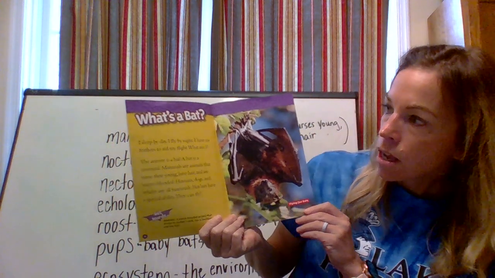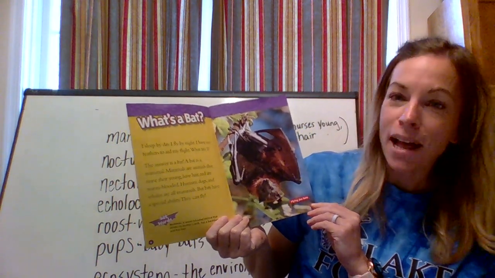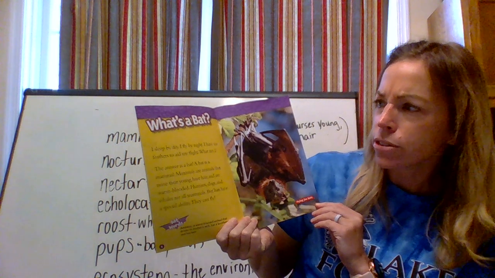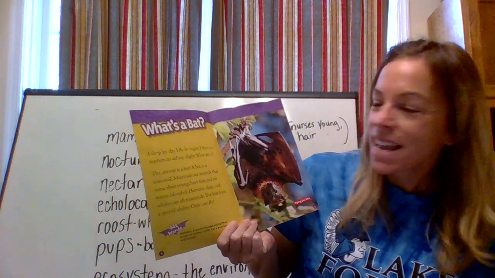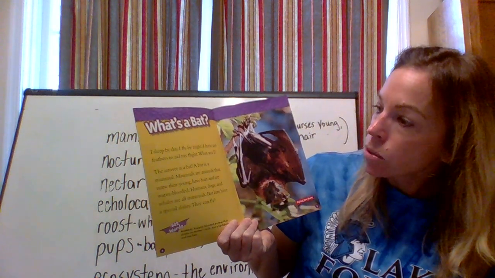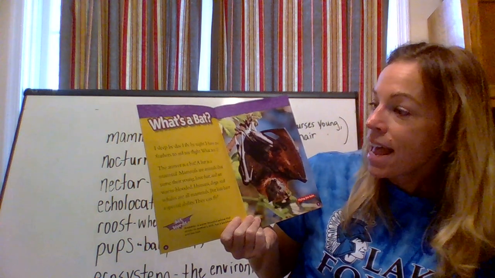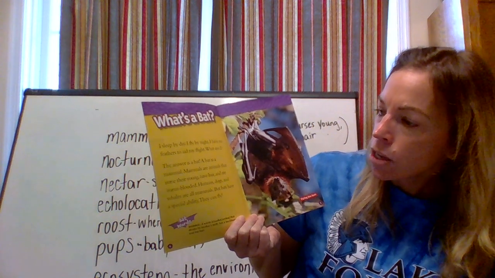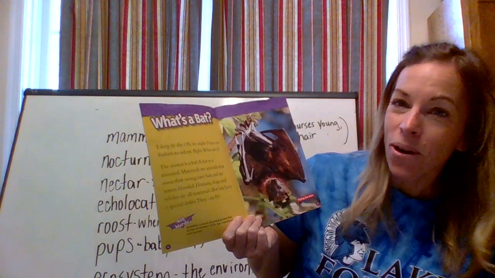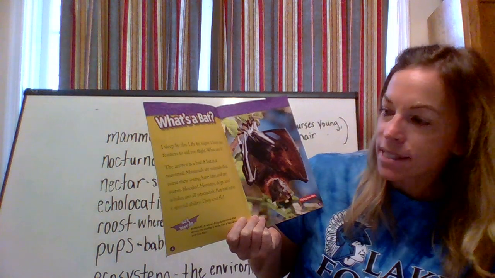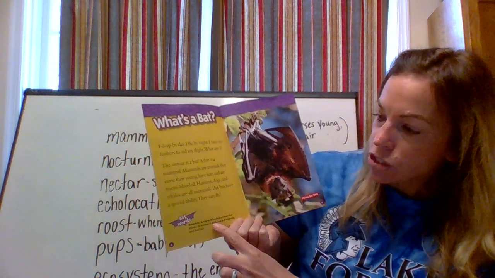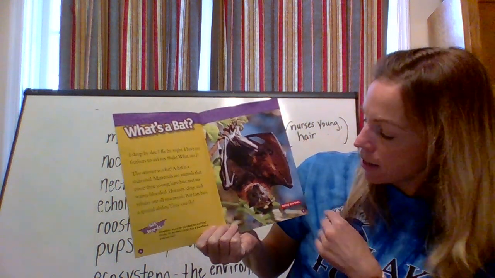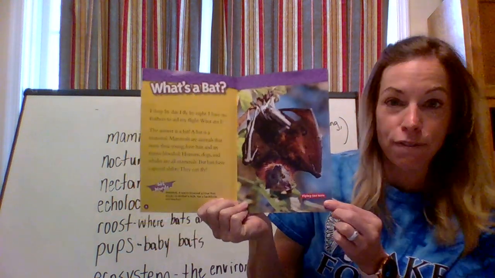What's a bat? I sleep by day, I fly by night. I have no feathers to aid my flight. What am I? The answer is a bat. A bat is a mammal. Mammals are animals that nurse their young, have hair, and are warm-blooded. Humans, dogs, and whales are all mammals, but bats have a special ability. They can fly. And then there is the definition of mammal, which we already talked about, and that is an example of a flying fox bat.